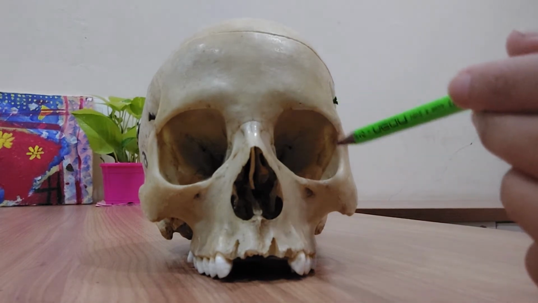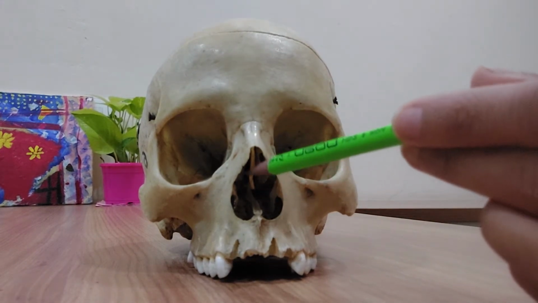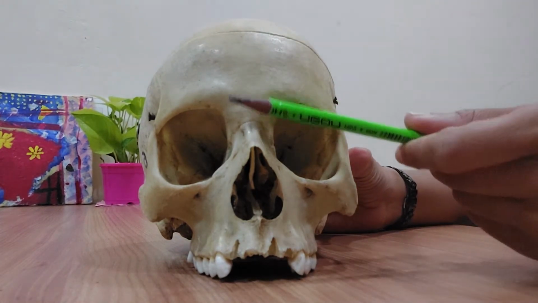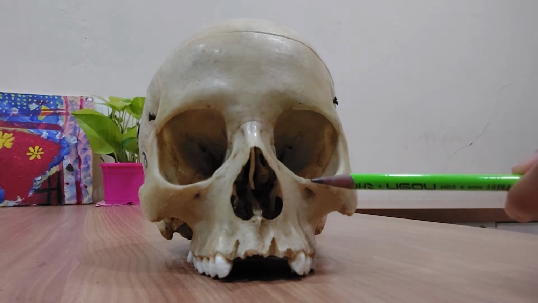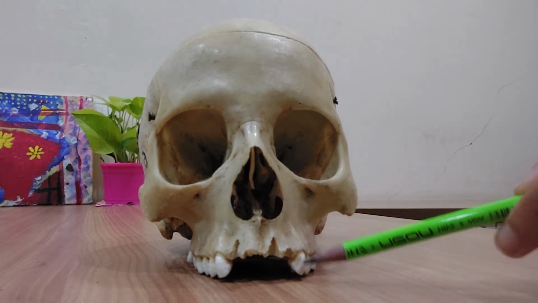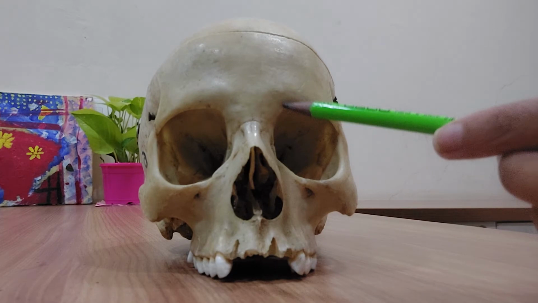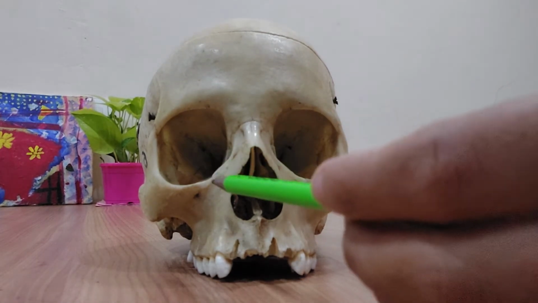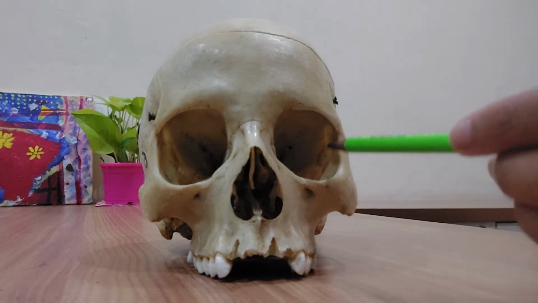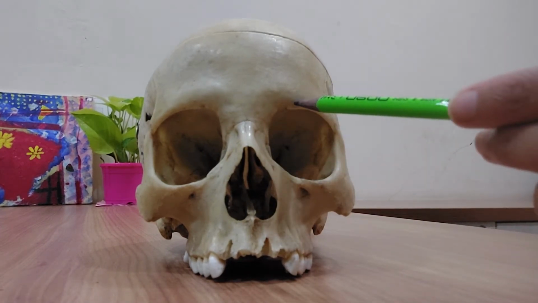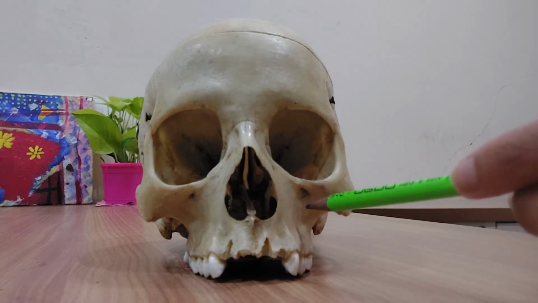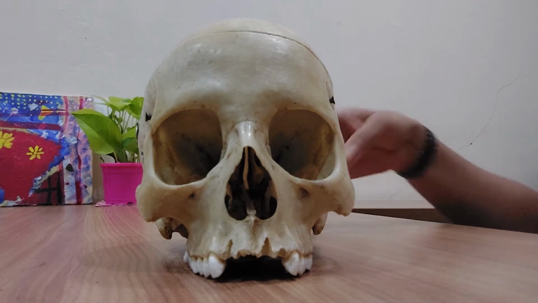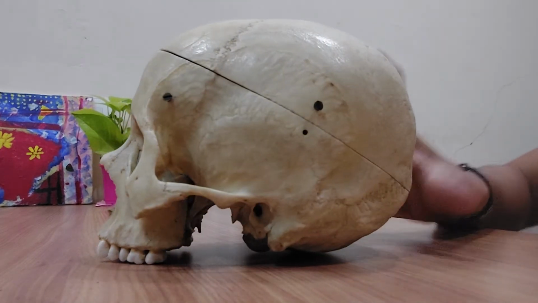So as you can see, these are the orbits. This is the nasal cavity and this is the maxilla. So we have the frontal bone, the nasal bone, the maxillary bone. You can see the supraorbital notches out here. We have the infraorbital foramen, the orbit with its roof, medial wall, lateral wall, and a floor, and the maxilla. If I talk about Norma Lateralis, that is the lateral surface.